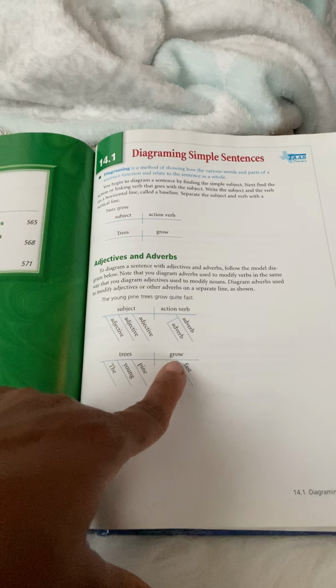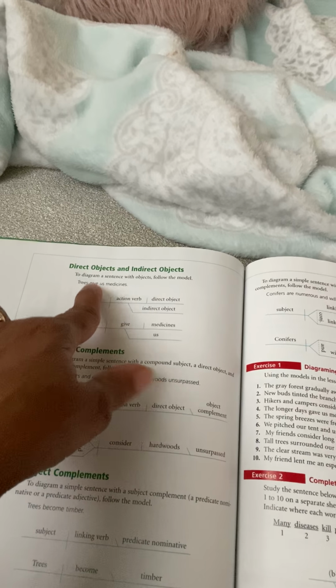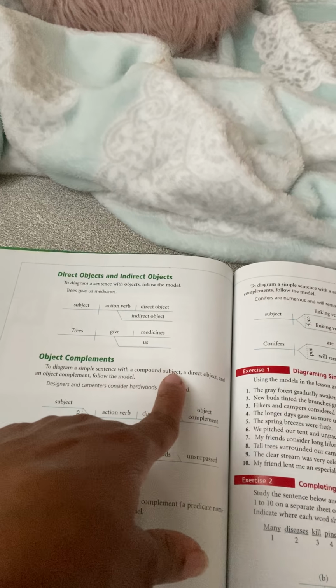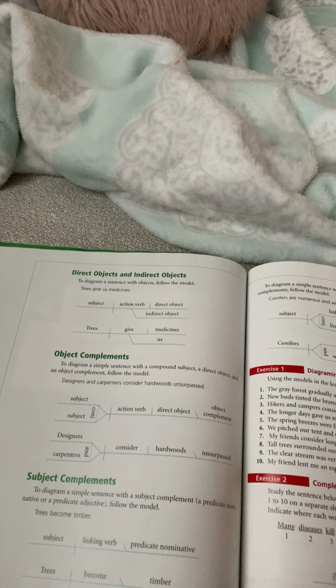Trees give what? They don't give us. They don't pick us up and hand us to anybody. They give medicines to us. Anything that answers the word to or for, but in the sentence it comes between the verb and the direct object, is what we call an indirect object. So in this sentence, the word us is an indirect object.